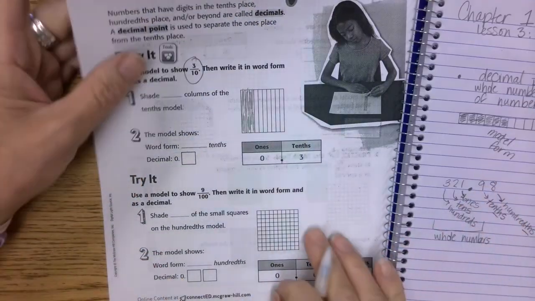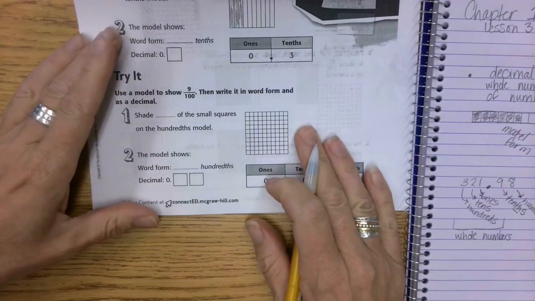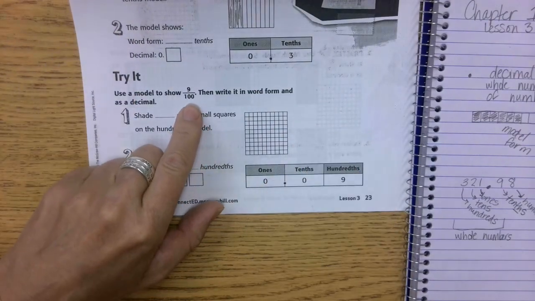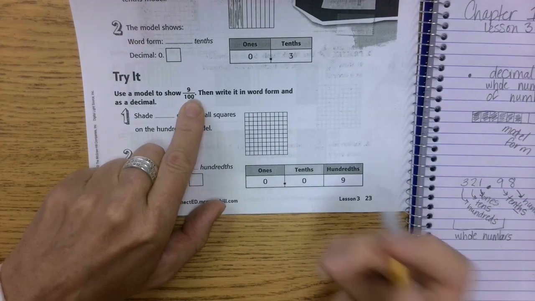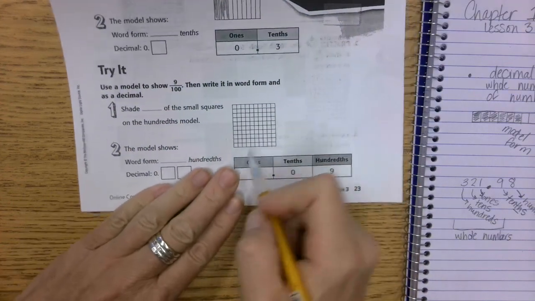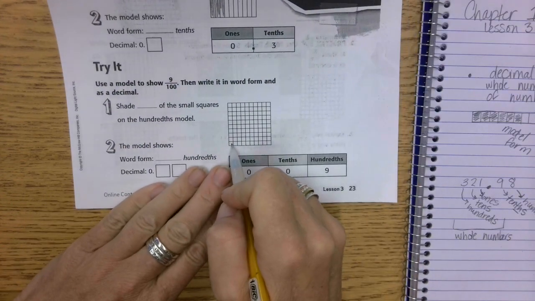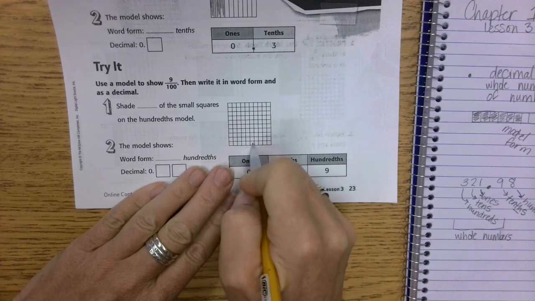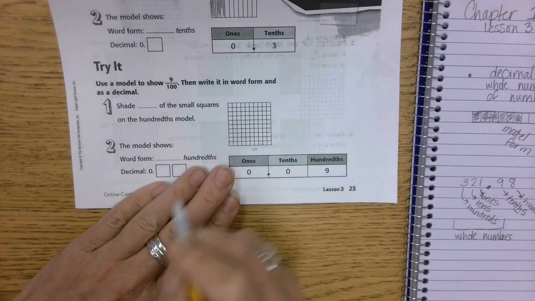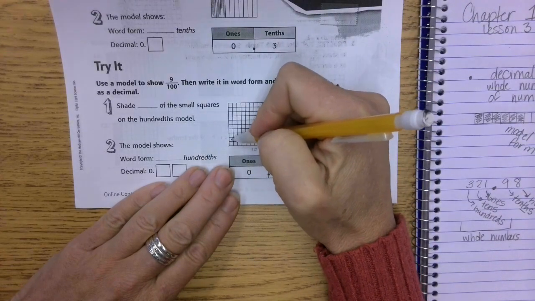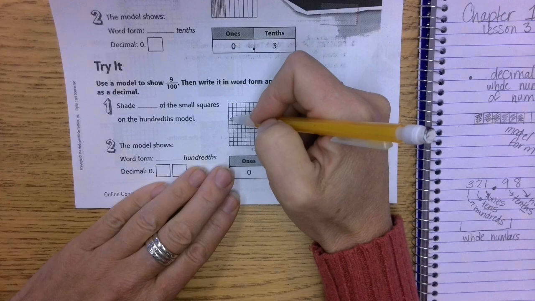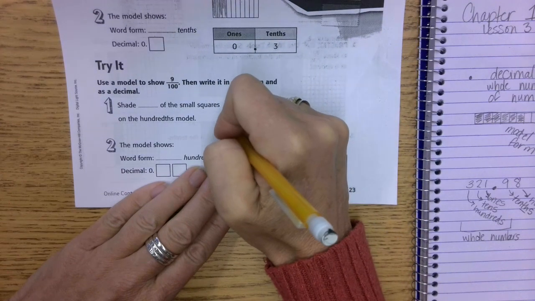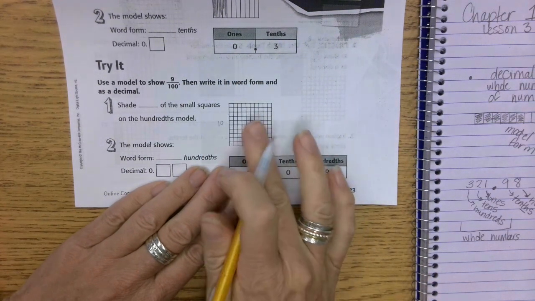Okay? So let's go back to this paper here. Now we're looking at hundredths. So we have 9 out of 100. If you look at this board, it has 1, 2, 3, 4, 5, 6, 7, 8, 9, 10 going this way. And if we look this way, 1, 2, 3, 4, 5, 6, 7, 8, 9, 10 going that way. Well, this is an array.